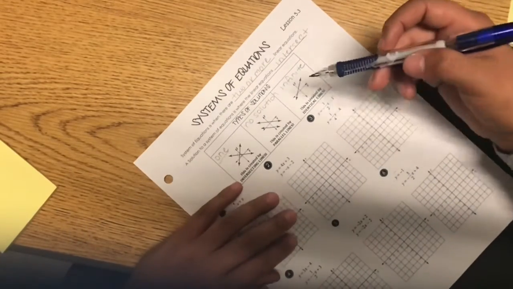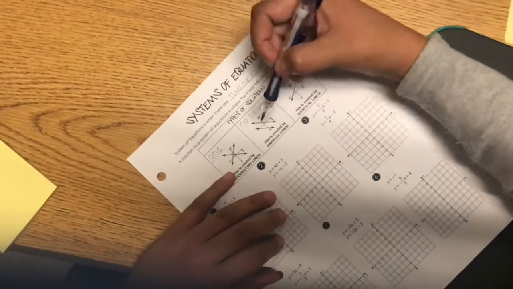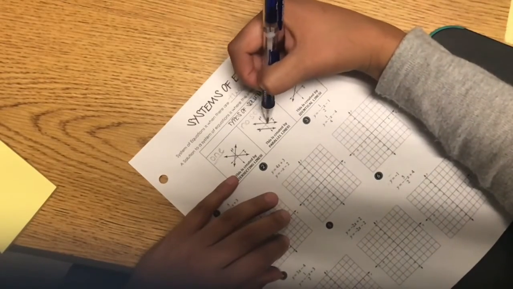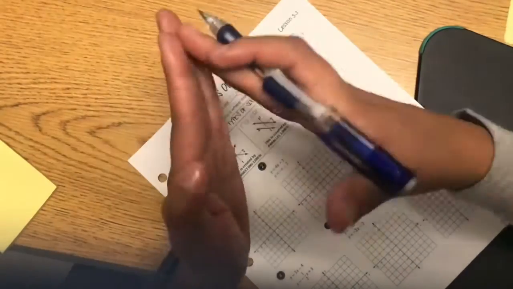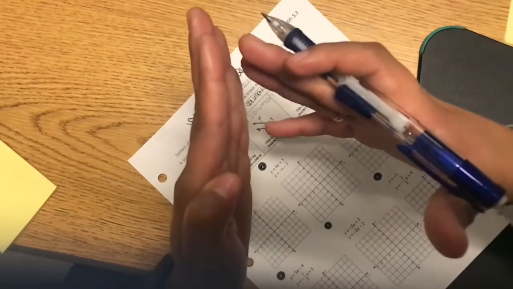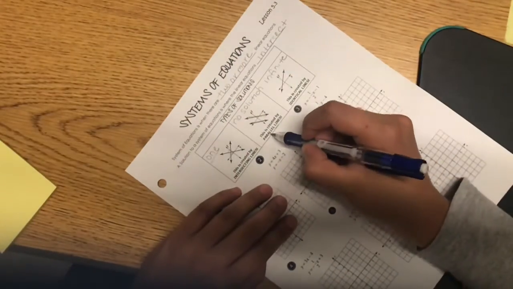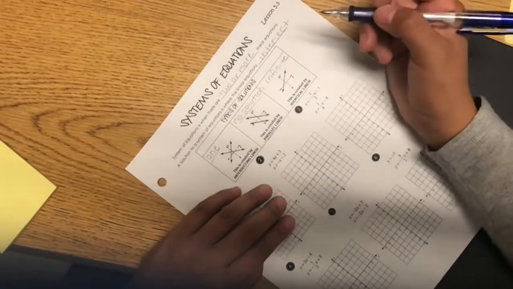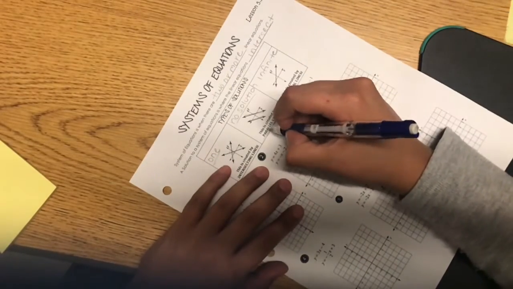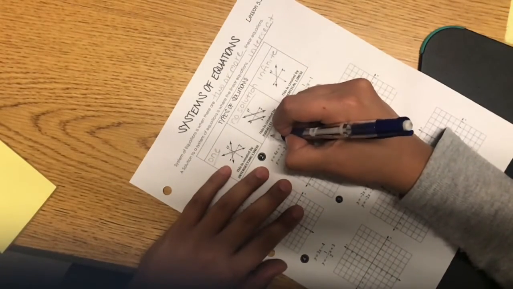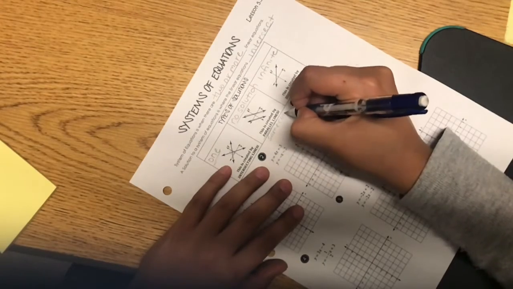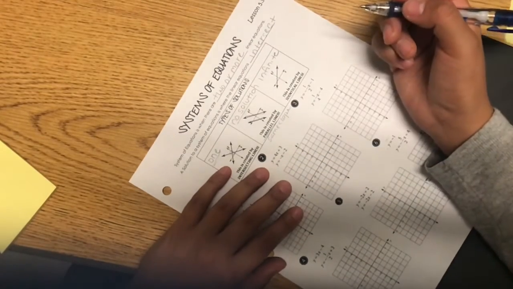The other two types that are special is whenever the lines are parallel. If you notice, they're in the same direction. It looks like they never close in on each other, so they're never going to cross. When they're parallel lines like this, there is no solution. You can always tell from the equation if they're parallel whenever they have the same slope. So that's a good dead giveaway, okay?